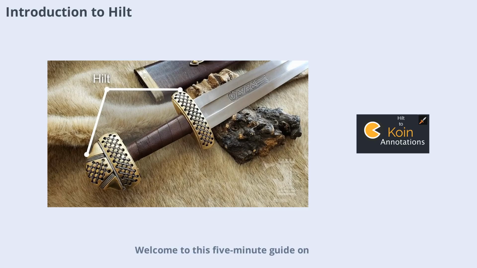Welcome to this 5-minute guide on understanding Hilt annotations in Android development. Hilt is a powerful dependency injection library that simplifies the process of managing dependencies in your Android projects. Built on top of Dagger 2, Hilt reduces boilerplate code and makes your applications more maintainable and testable.